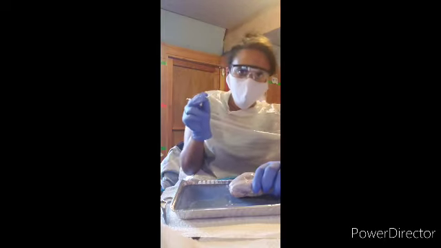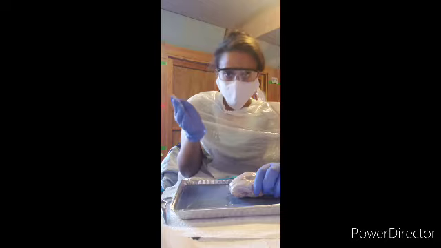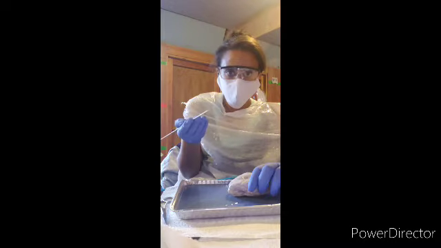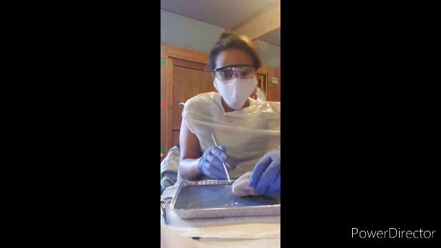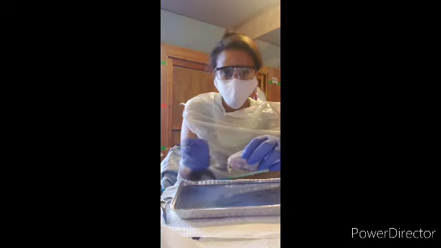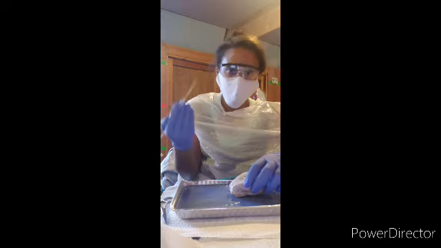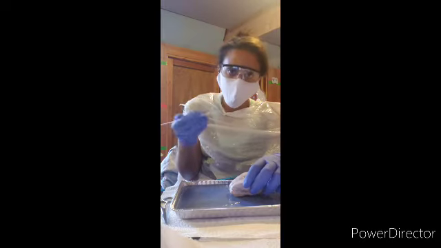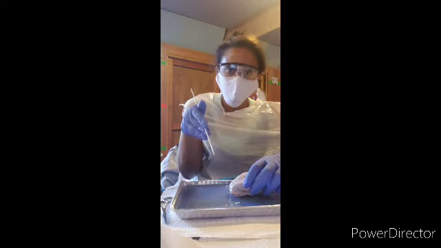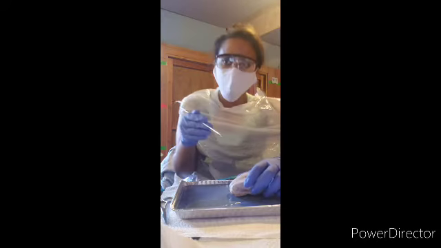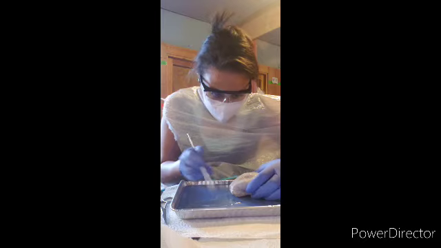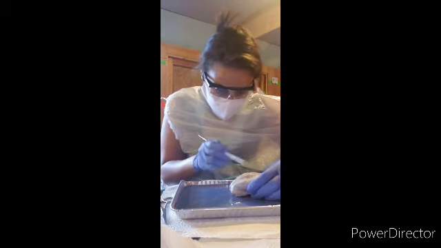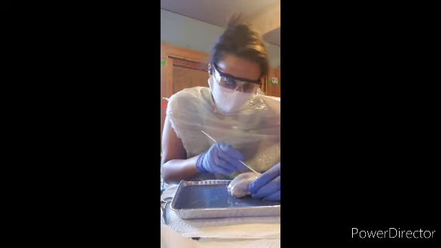Now, from what I learned, the sheep brain, since it's an animal, or whatever mammal, the spinal cord would be going out straight. While as humans, we will have our brain stem going downward, not straight out like a mammal.